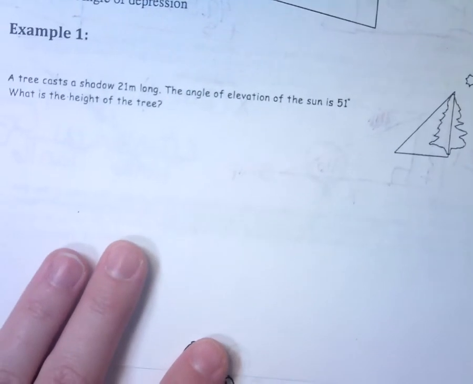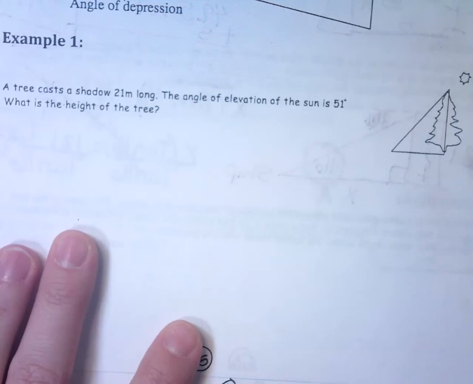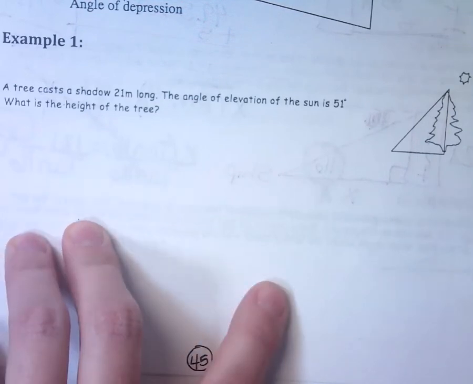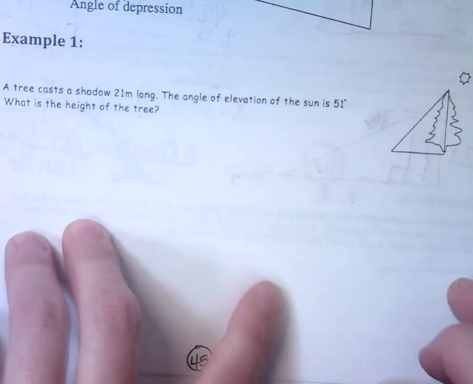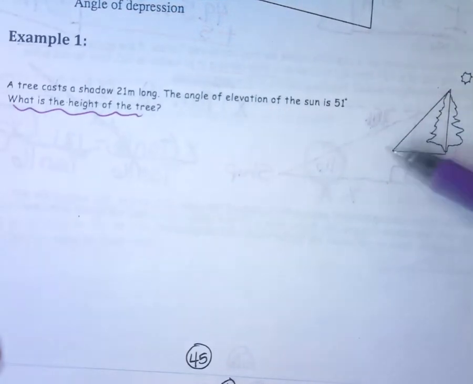Looking at example 1, it says a tree casts a shadow 21 meters long. And so they do actually have a picture here. So here's my tree. It's casting a shadow 21 meters long. And it says the angle of elevation of the sun is 51 degrees. What's the height of the tree? Okay, first of all, let's figure out where to put the X. What's the height of the tree? Would this be X?